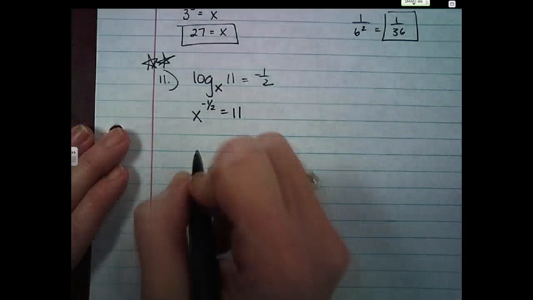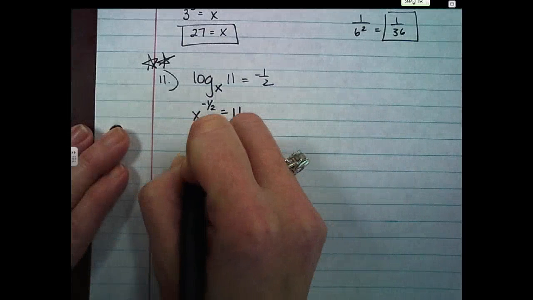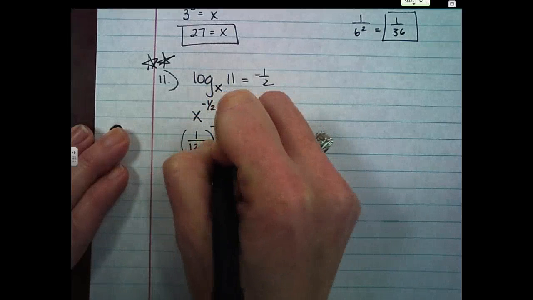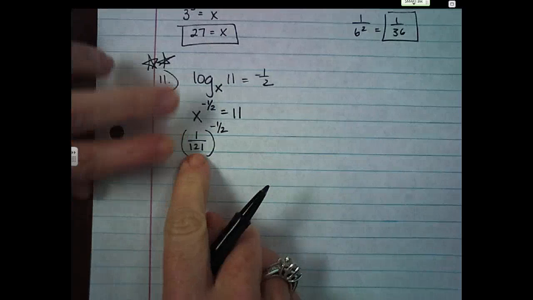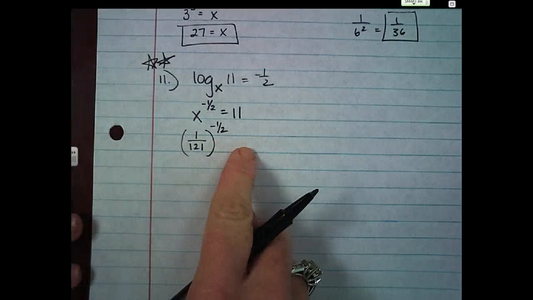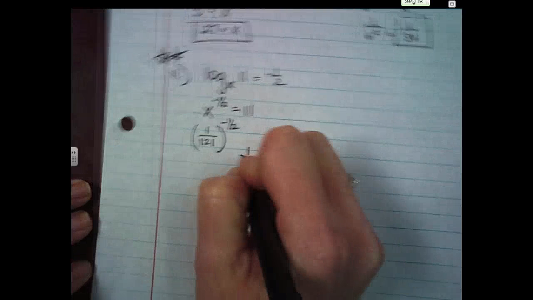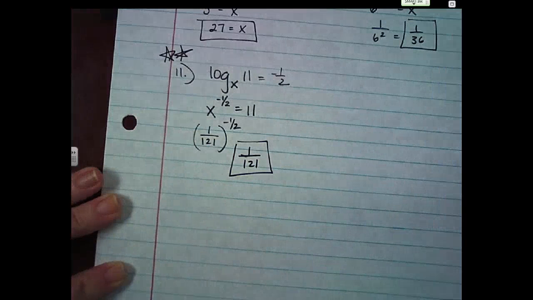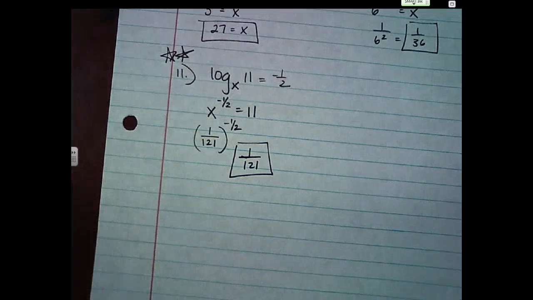So if I took 1 over 121 and I raise it to the negative 1/2 power, what's that going to do? It's going to flip it, right? And you're going to take the square root, which would give you 11. So the answer is 1 over 121. That was a tricky problem. All right, and that's all for today.